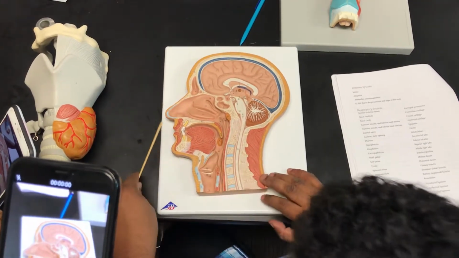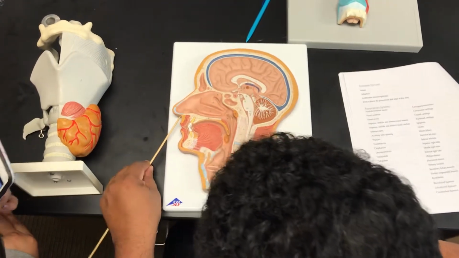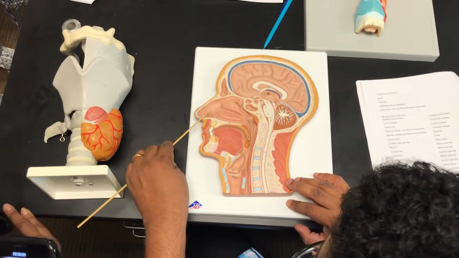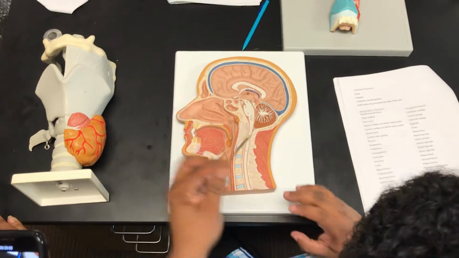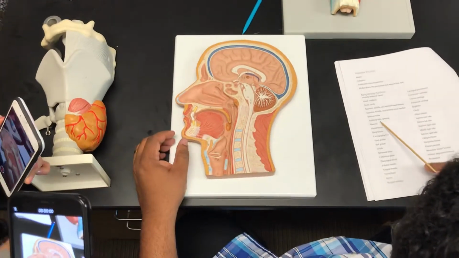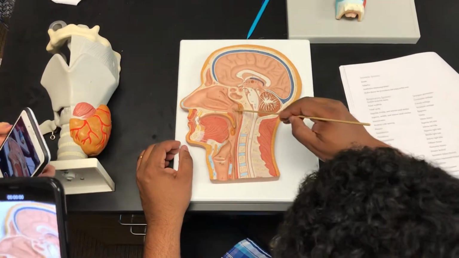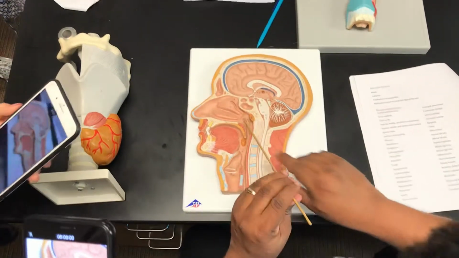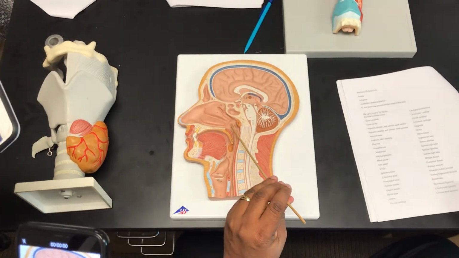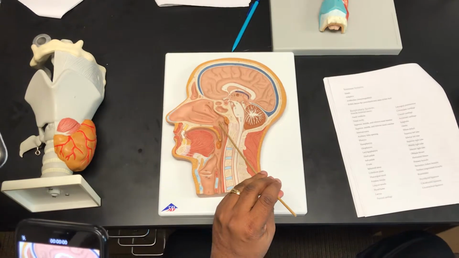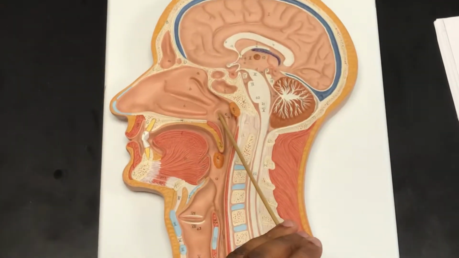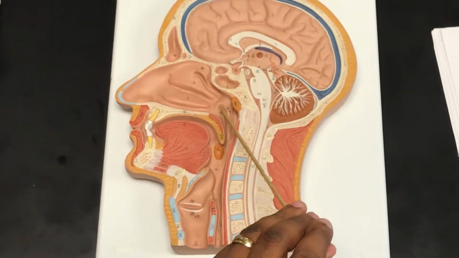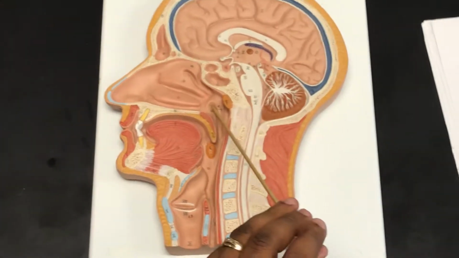Internal nares, of course, is the hole that goes internal, okay? So right here would be the internal nares. The auditory tube opening, we have a tube. Right here, auditory tube opening. That's the one that connects the ears, the throat, and the nose. And when we swallow, it balances the pressure.